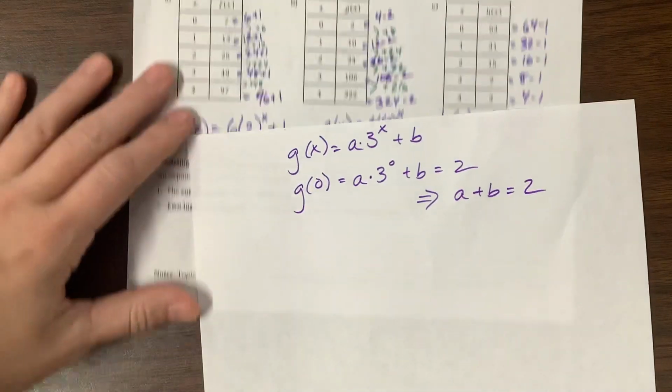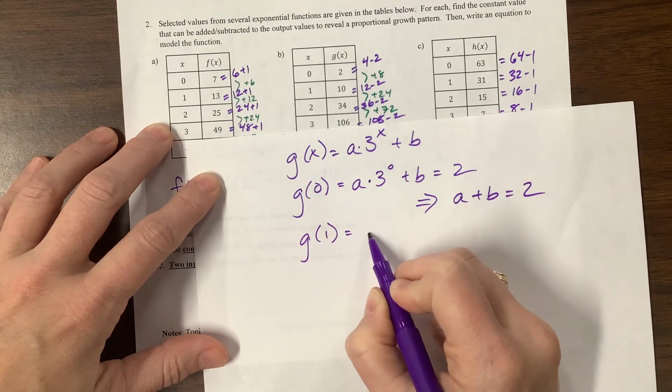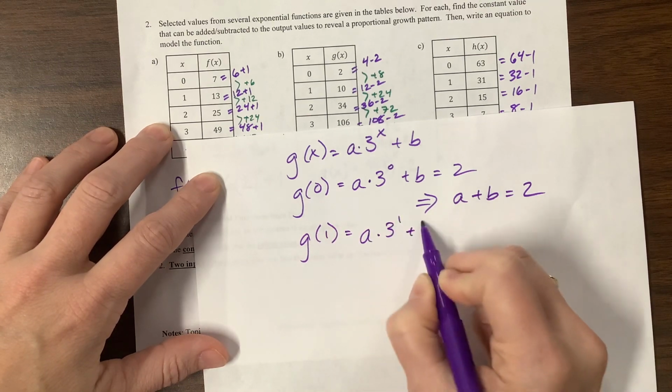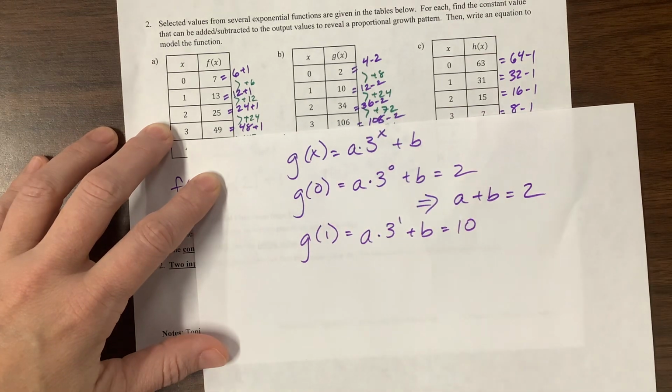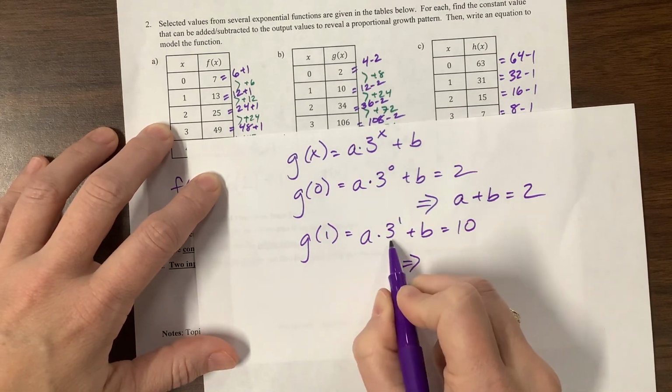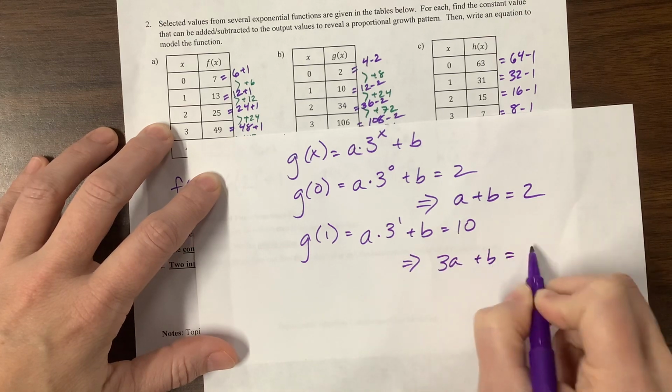And then I know that g of 1 would be equal to a times 3 to the 1 plus b, which is equal to 10. 3 to the 1 is just 3, so 3a plus b is equal to 10.